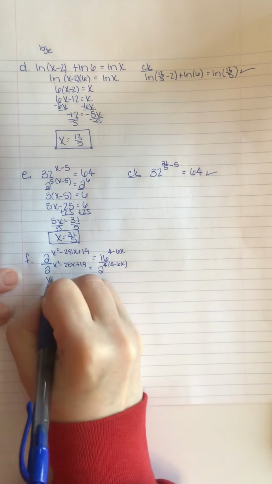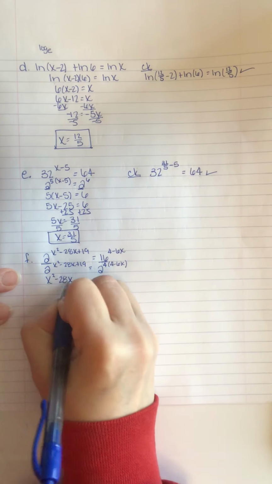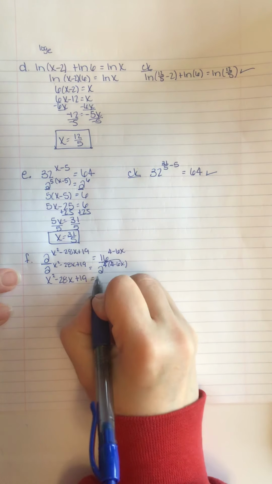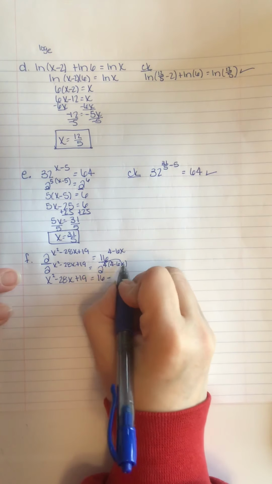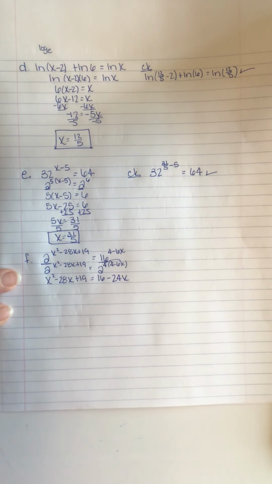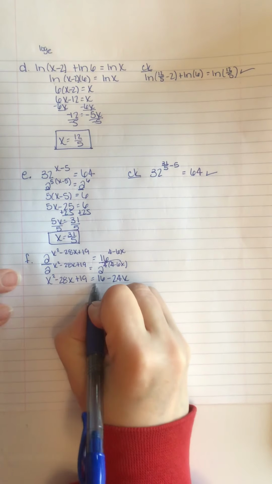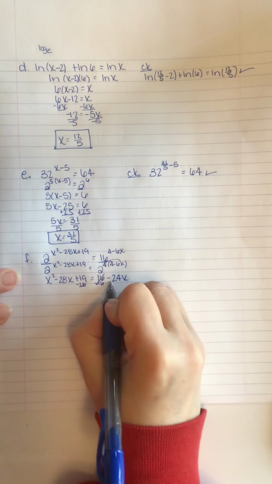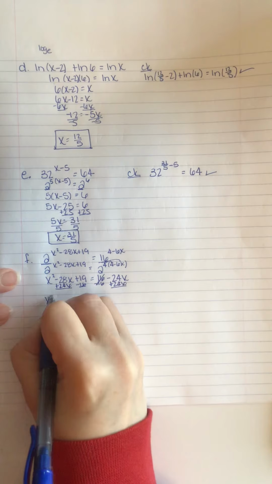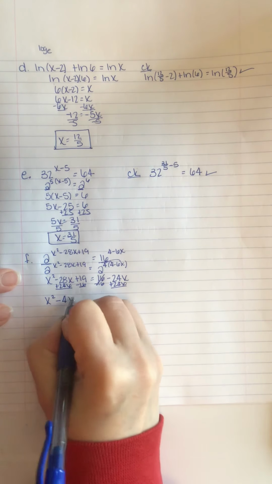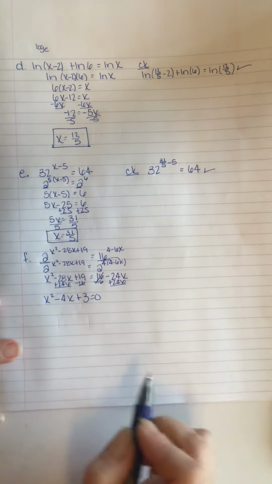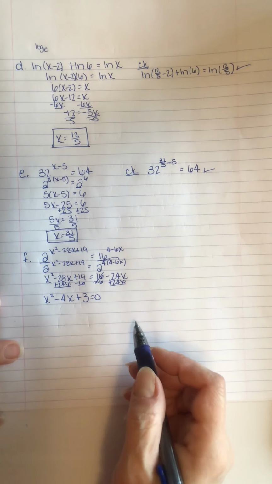So here we have x² - 28x + 19 equals, I can distribute that. 4 times 4 is 16 minus 4 times 6x is 24x. So here I need to combine like terms. I would subtract 16. I'd add 24x. And we have a quadratic equation. So x² - 4x + 3 = 0. When we have a quadratic equation, remember to solve this, we can either use the quadratic formula or we could factor. I'm going to try and factor.